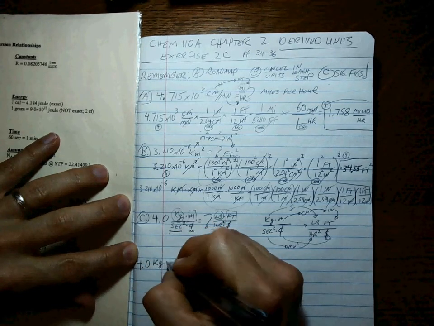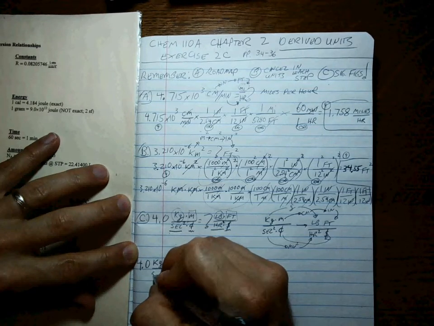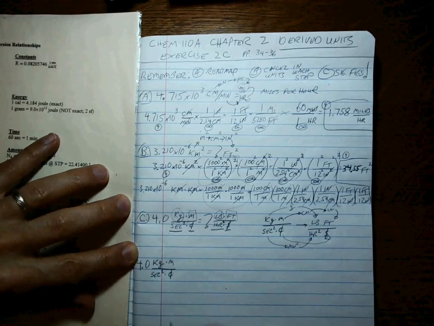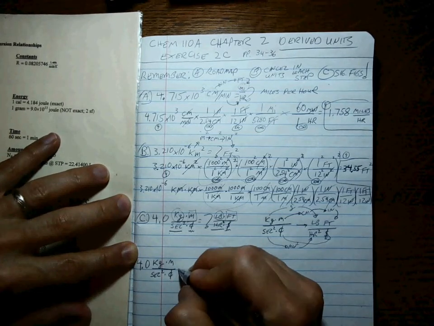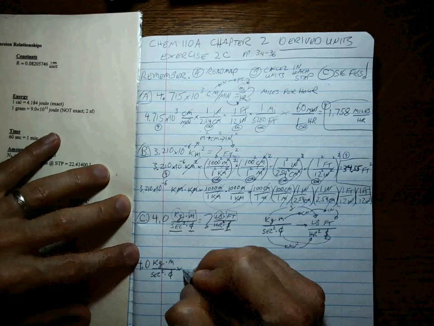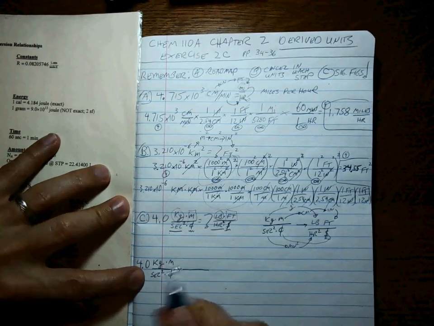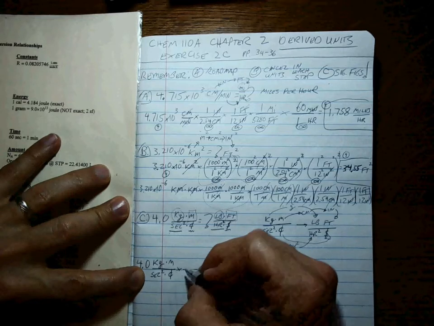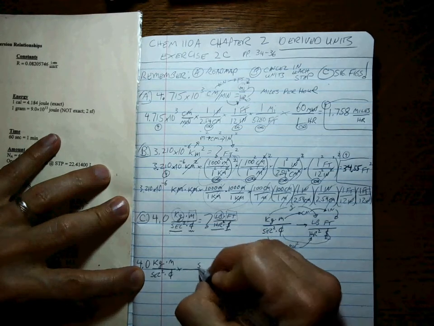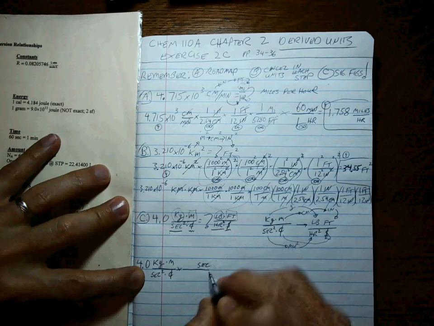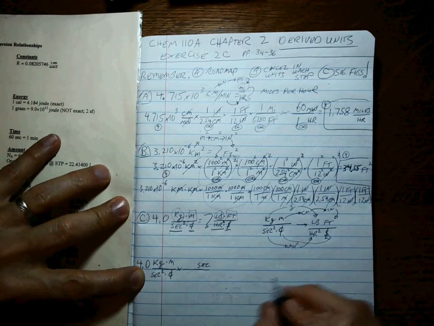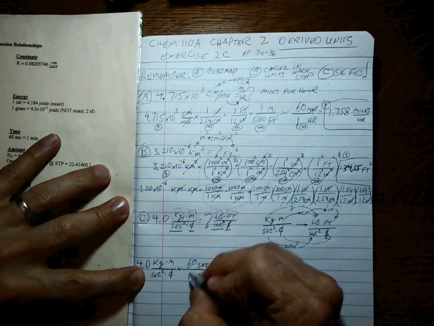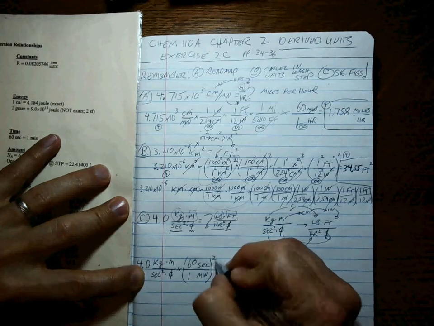So kilograms and meters on the top, second squared and cents on the bottom. Let's do the denominator first. Doesn't matter. You can do it either way. So let's take care of second squared to minute squared to hour squared. Seconds has to be on top, right, to get it to cancel, and minutes on the bottom. You know there's 60 seconds per 1 minute, and we're going to square the whole deal.